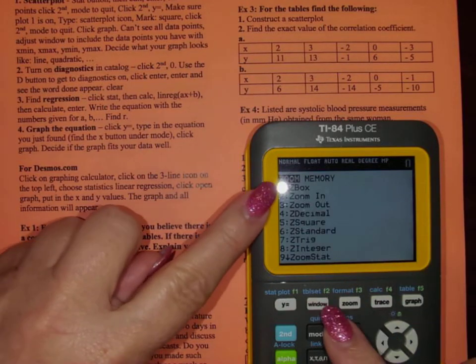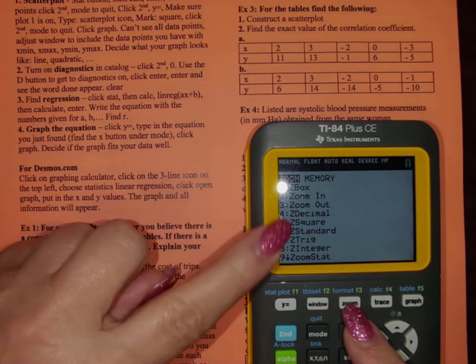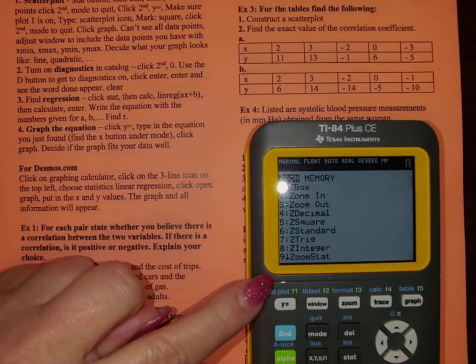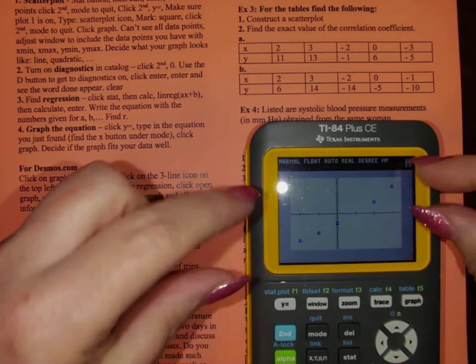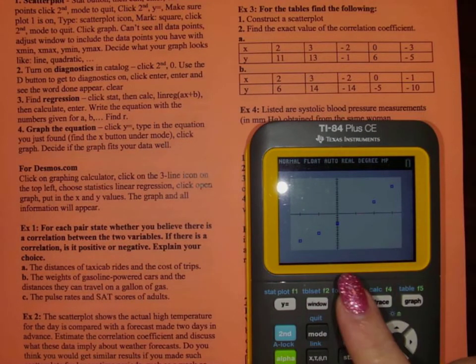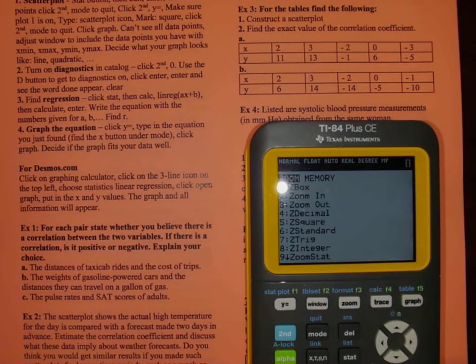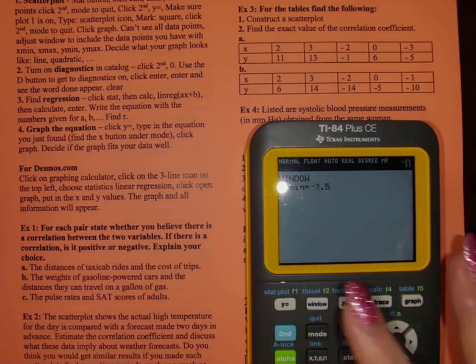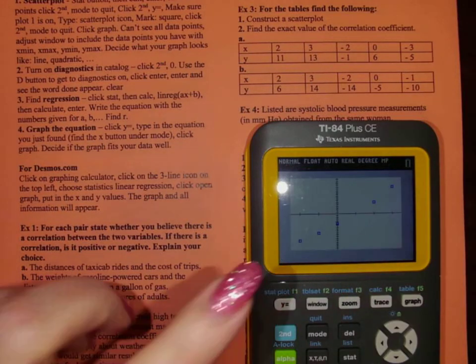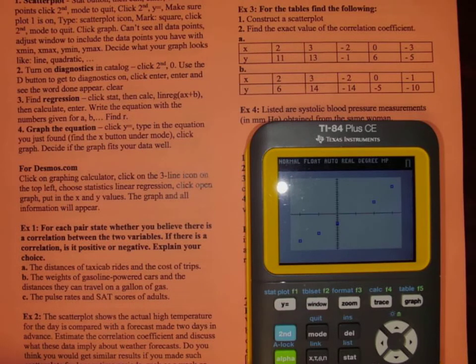Instead of changing your window, you can go to Zoom, and the number 9 is Zoom Stat, so you can either scroll all the way down or hit 9, and it will fit the window to your data. So Zoom Stat will get you there. Okay, so Zoom and then going down to Stat instead of going to Window and changing all the values. I can go to Zoom, hit number 9, and all my values will pop in. And we could have done that one on the first one, but I want you to know some options.